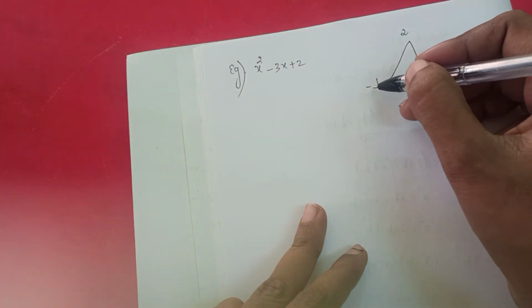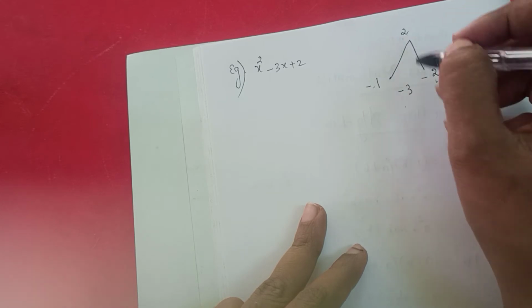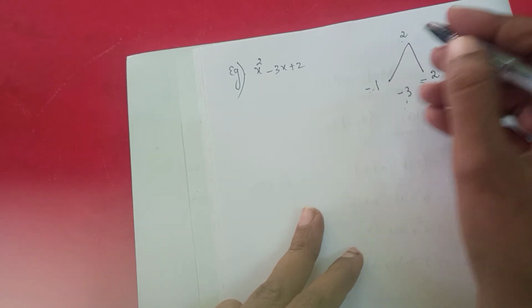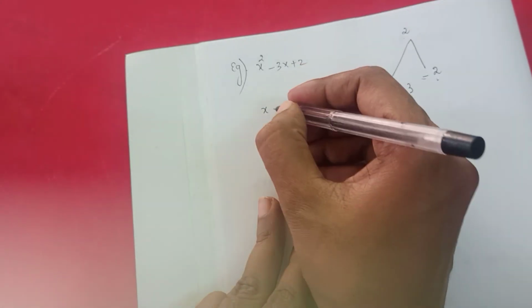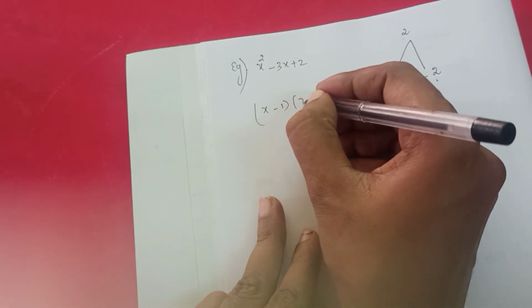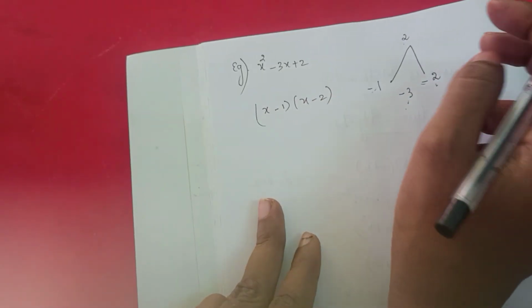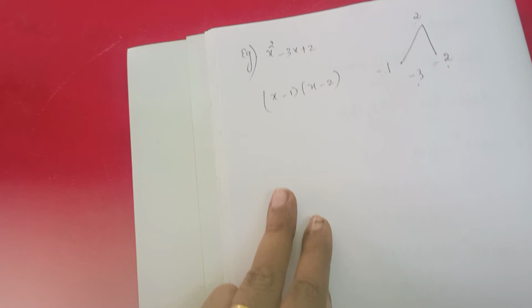So how much will we get? Minus 1 into minus 2 is 2. This one, adding, means minus 3. So what are the factors? x minus 1 and x minus 2. These two are the factors. Okay. Then one more we do now.